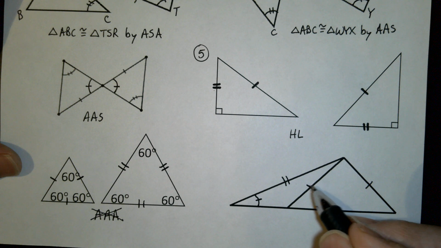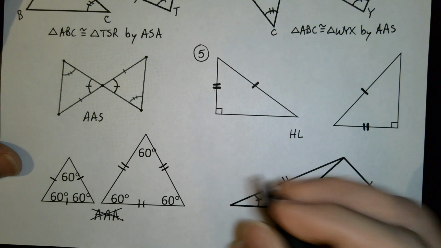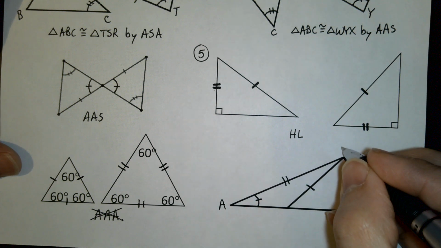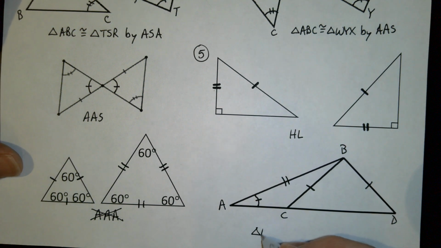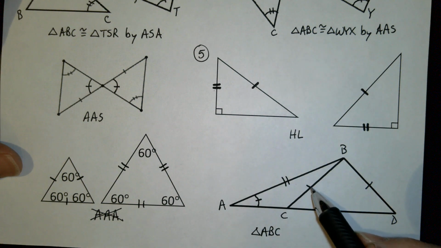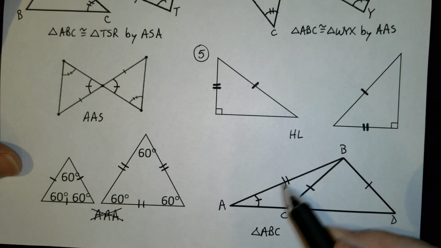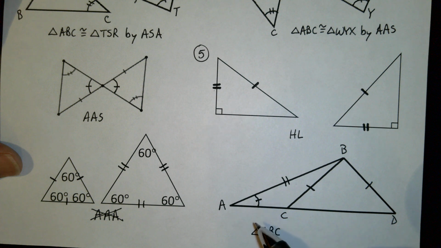Here I have a triangle on the left, and I will put some letters on this one. Triangle ABC on the left has a side with one mark, a side with two, and then this non-included angle.